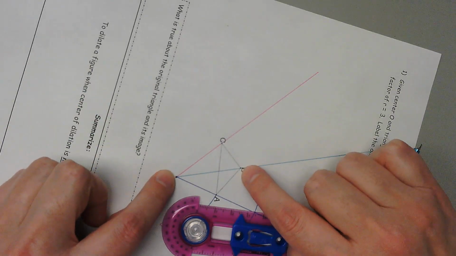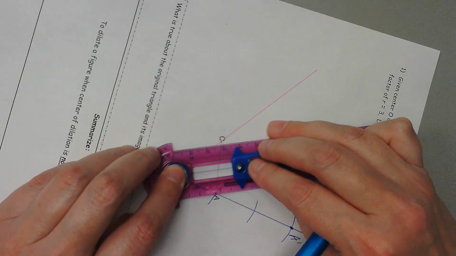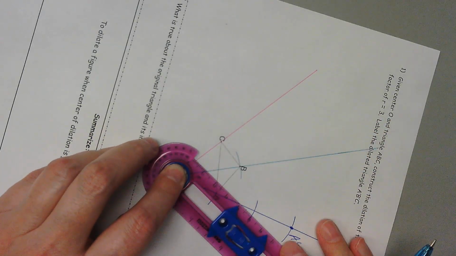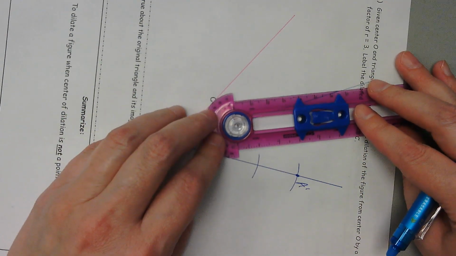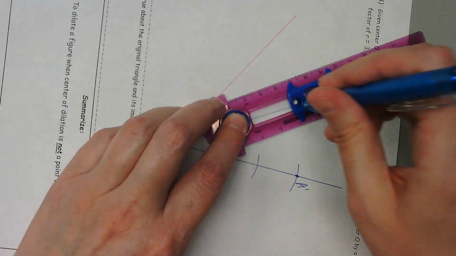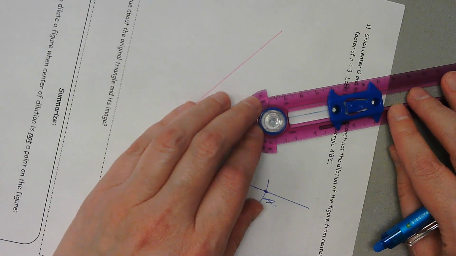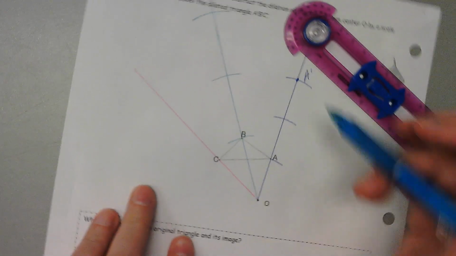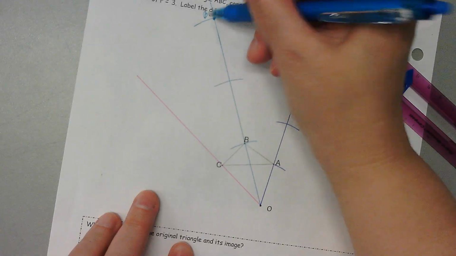So I'm measuring from O to B. O to B, leave evidence of measuring. And then this needs to be 3 times as far, so I'm going to do this 2 more times. One, 2, 3. This is point B prime up here.